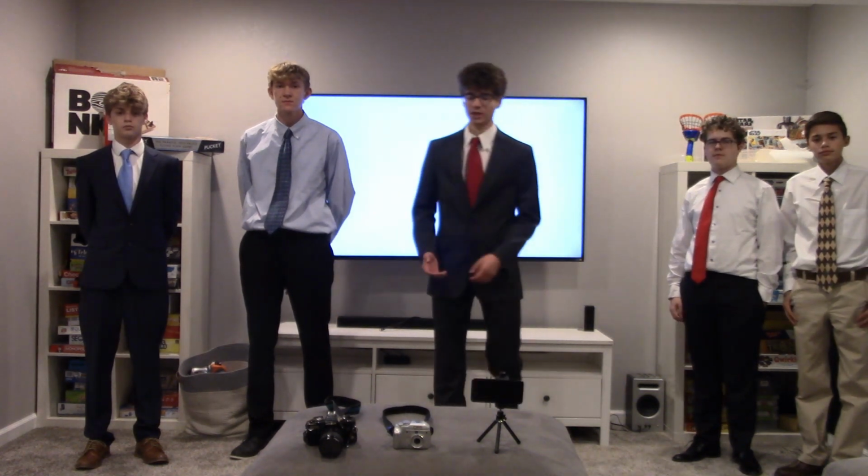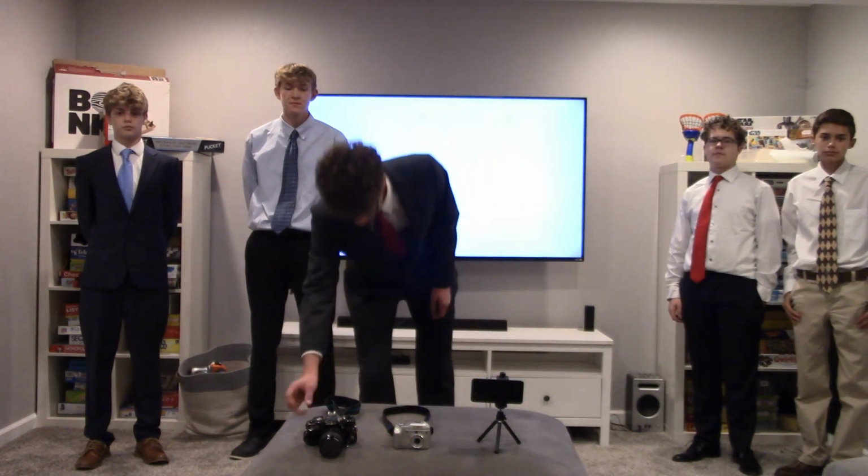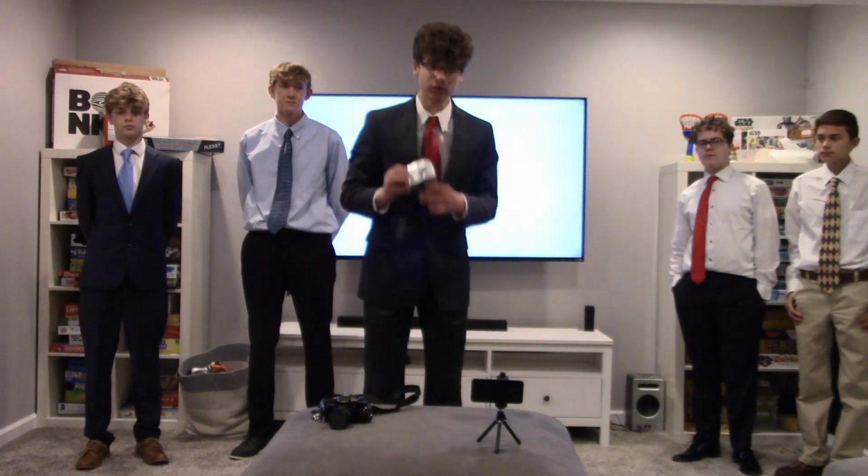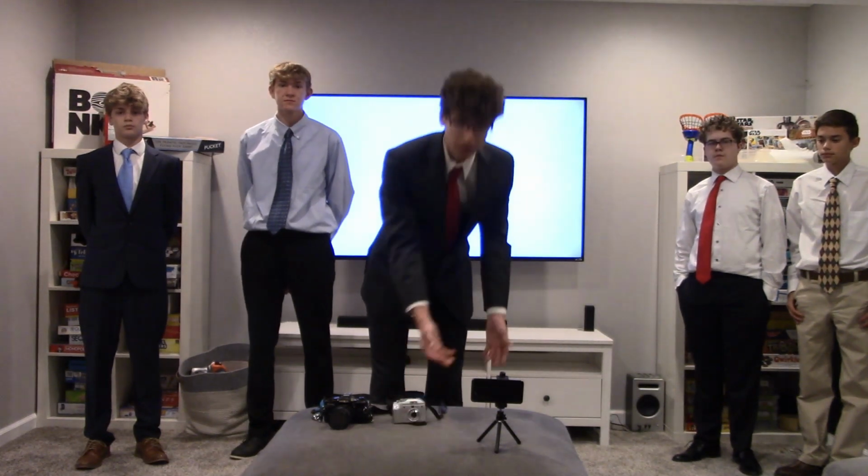Out of these three camera types, which one doesn't belong? Camera 1, this black camera. Camera 2, this silver camera. Or camera 3, this phone camera.